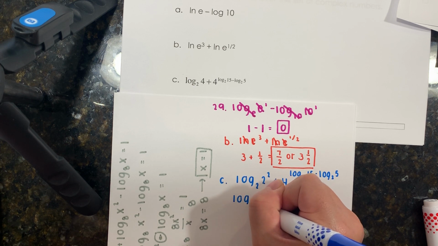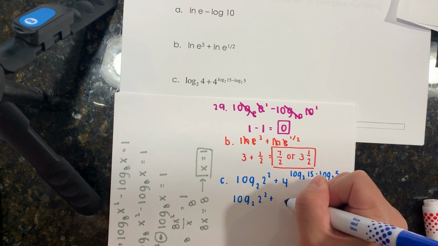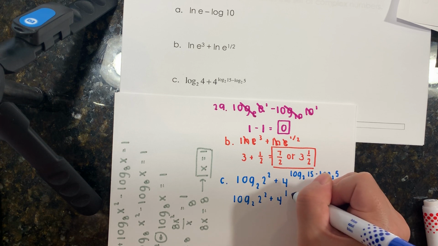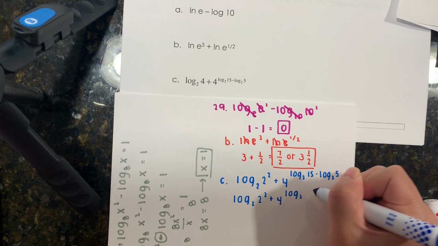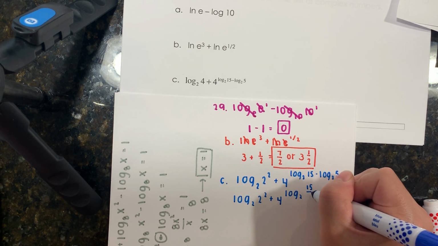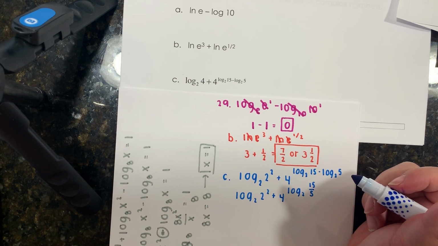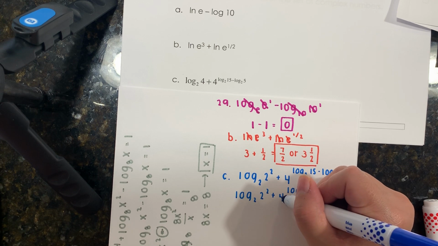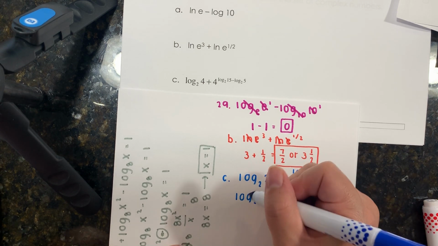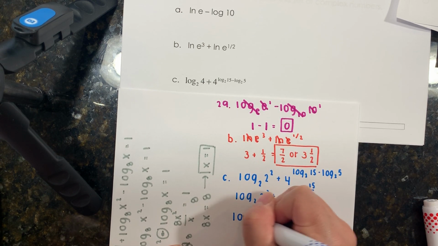So I have log 2 of 2 to the second plus 4 to the power of log 2 of 15 divided by 5 because of the minus sign. And then I want to change it so that this is 2 to the power of 2 as well, so that it can cancel with the log 2 and the exponent.